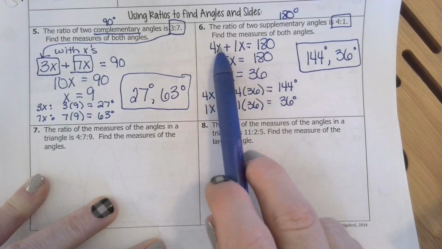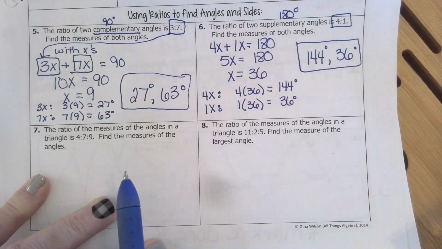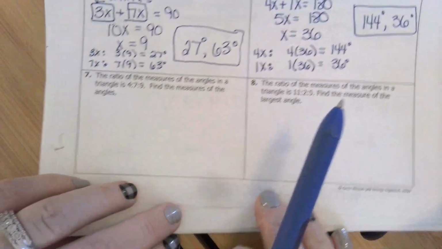Remember, you do not have to show me this work. You can simply plug 36 into your calculator. And I know these are correct because these two angles add to 180. All right, moving on. Number 7.